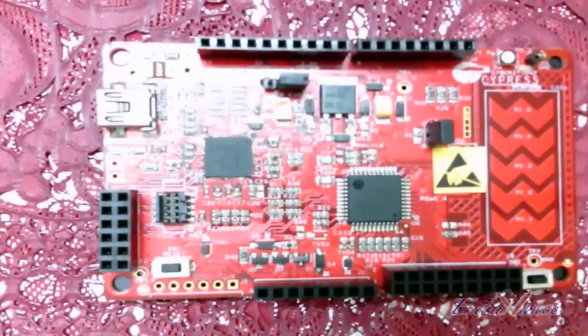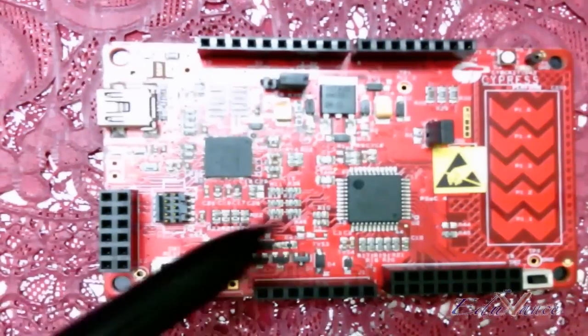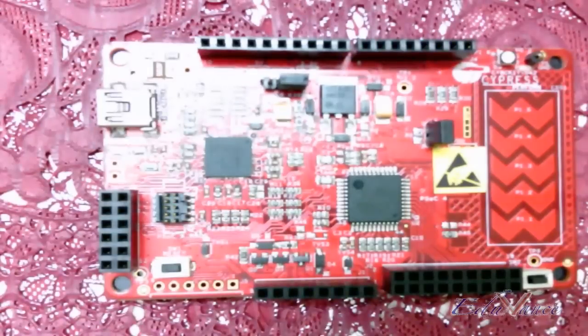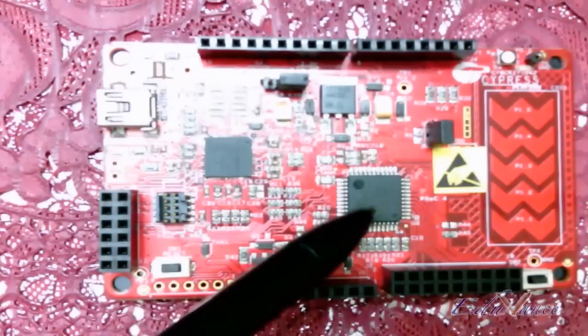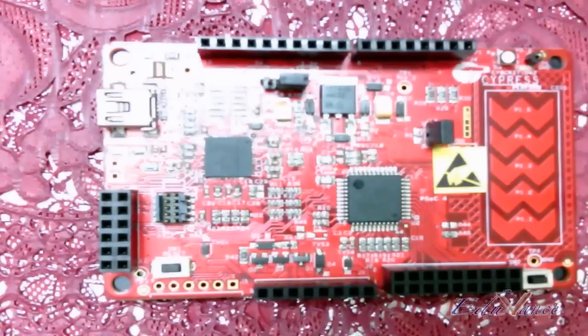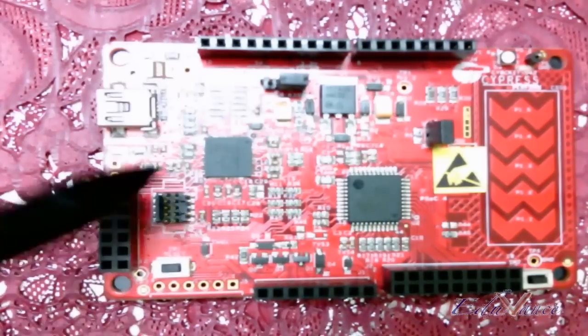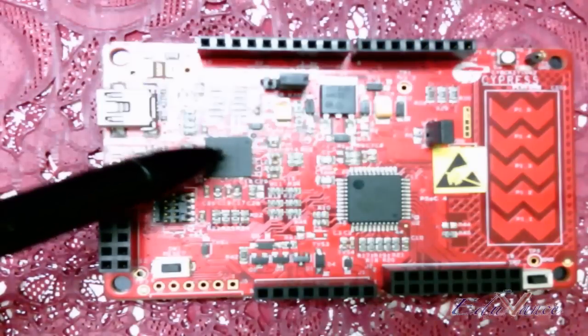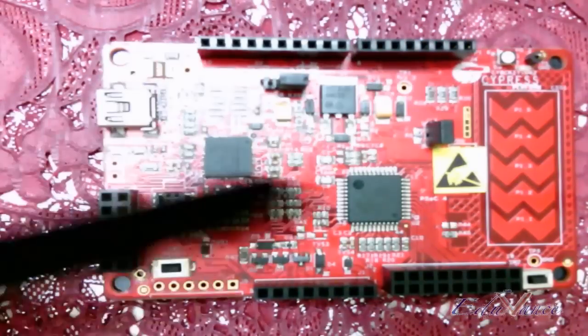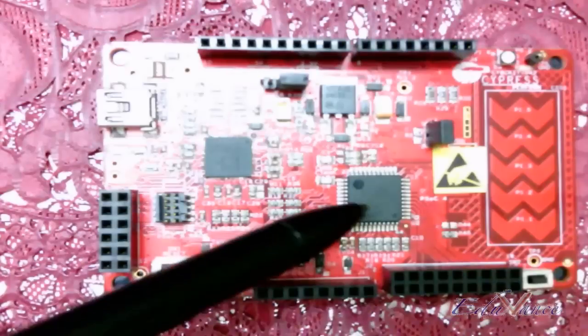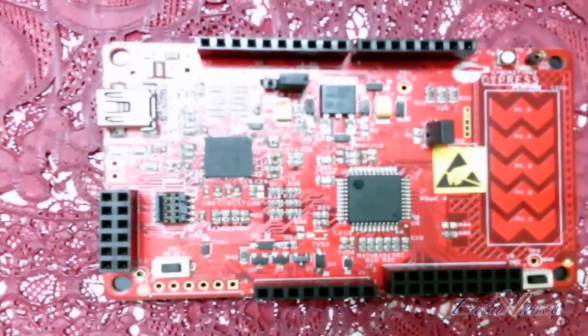Now if you look at the board here, this is your PSoC 4 board. We will see this in lab number 1. Now this is the PSoC 4 device. This is the PSoC 5 device, which acts as a USB programmer, but we will be focusing on this device as part of this training program.